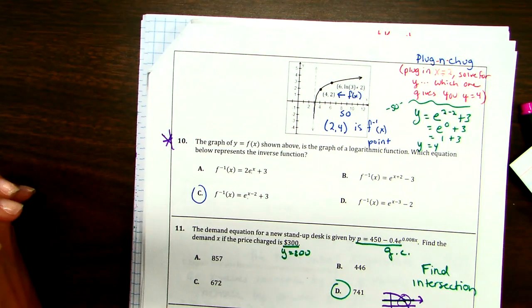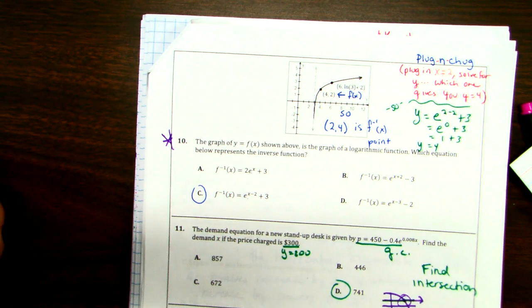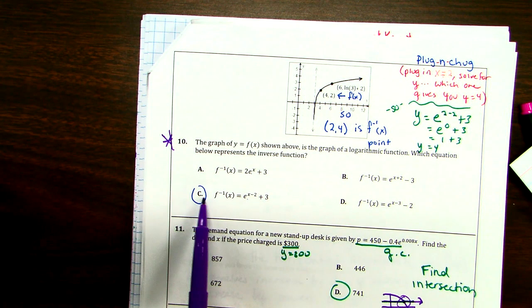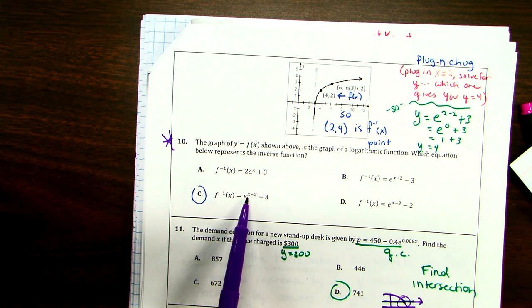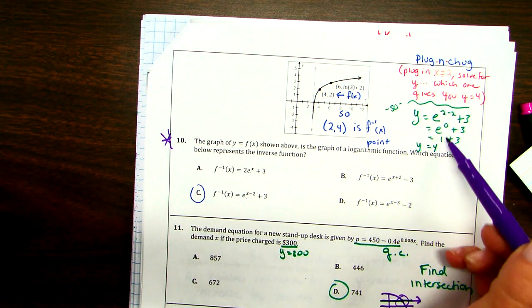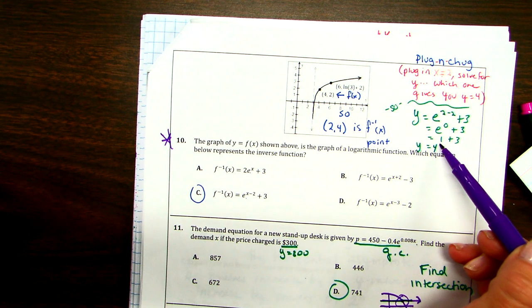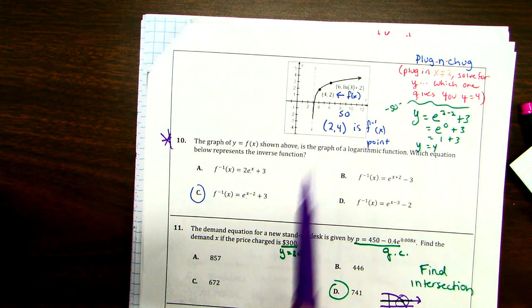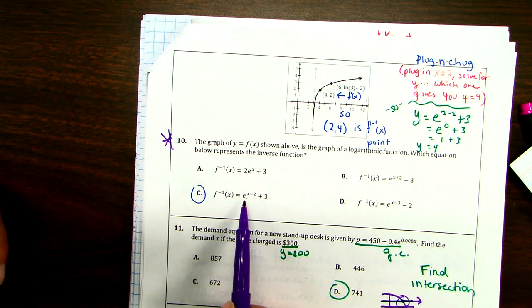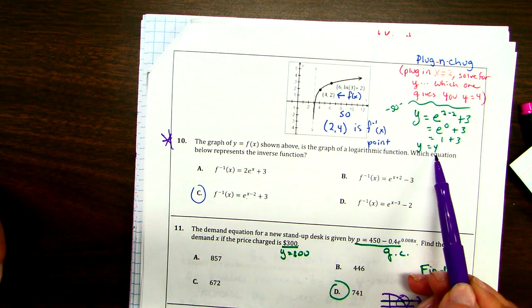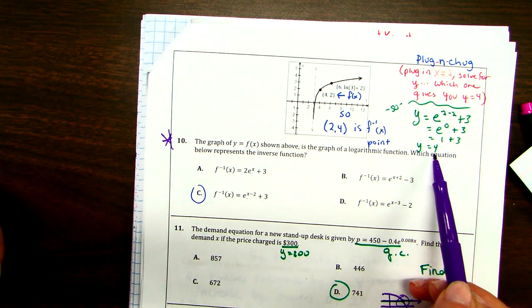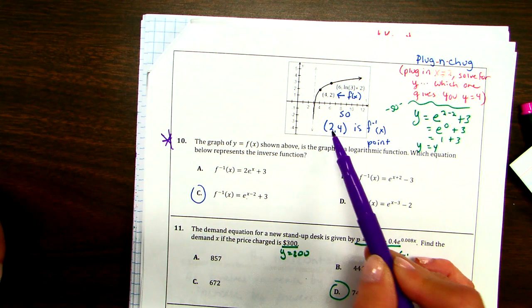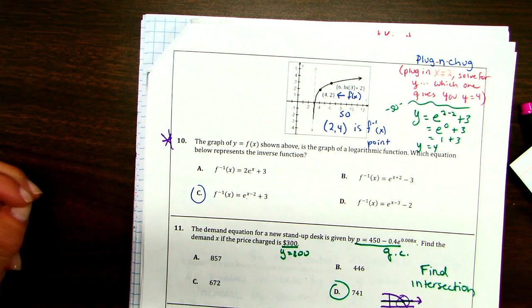So what I did, though, is when I got to choice C, when you put a 2 in for x, 2 minus 2 is 0. Anything to the 0 power is 1. Don't forget that. E to the 0 power is 1. X to the 0 power is 1. 5 to the 0 power is 1. Pi to the 0 power is 1. So e to the 0 power is 1, and then 1 plus 3 is 4. So when I plugged in 2, I got 4. That means that point is on that graph, so it's the inverse.